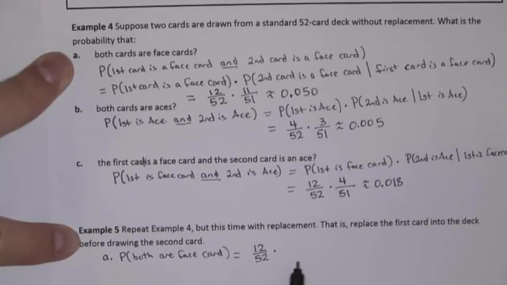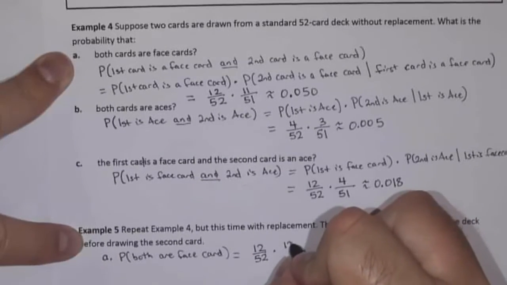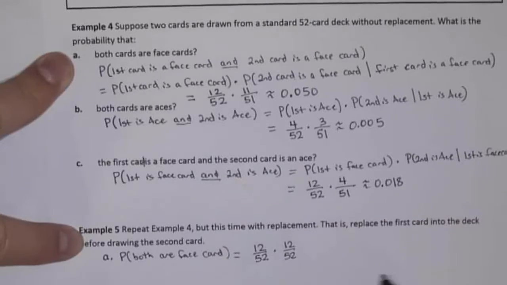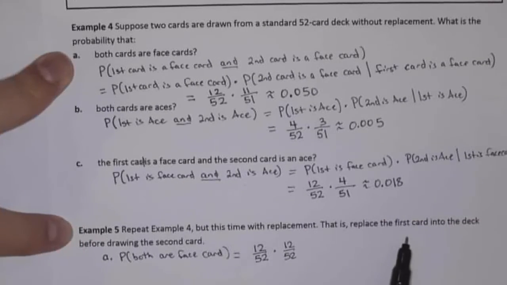Now, the probability that the second card will be a face card will also be 12 out of 52 if we are replacing the first card into the deck. So if we draw the card out and then put it back in, there's still going to be 12 face cards in the deck, and there'll be 52 cards back in the deck. So if we make a replacement of that card, we get the same probability times itself.